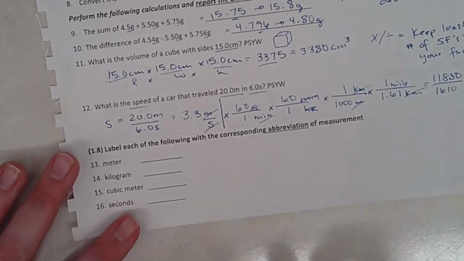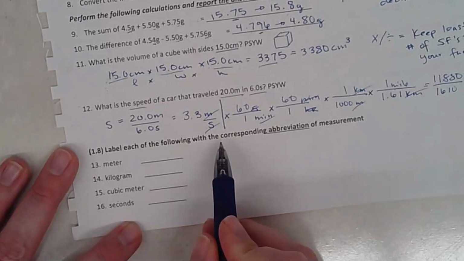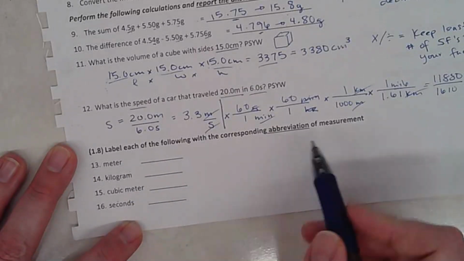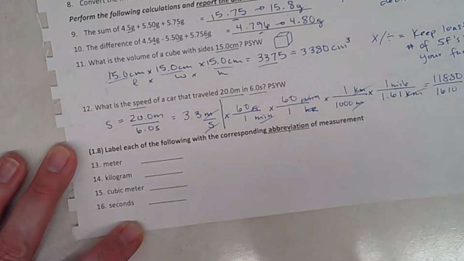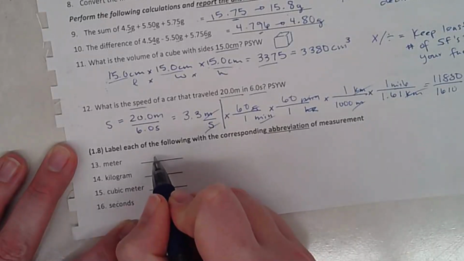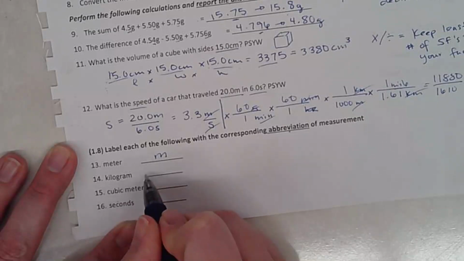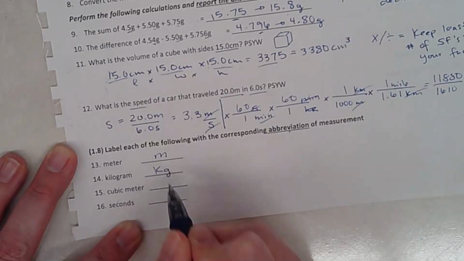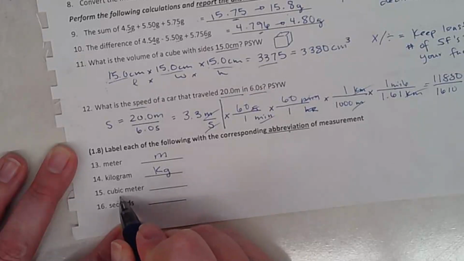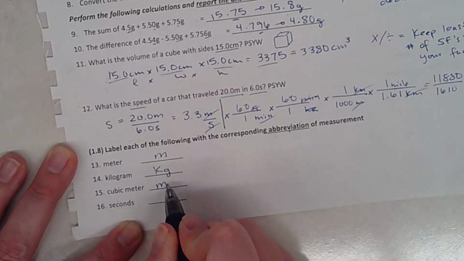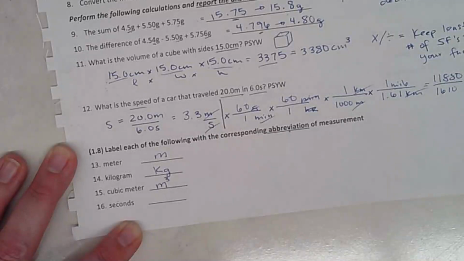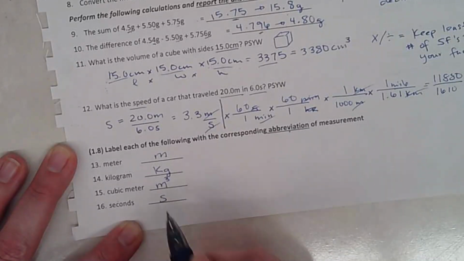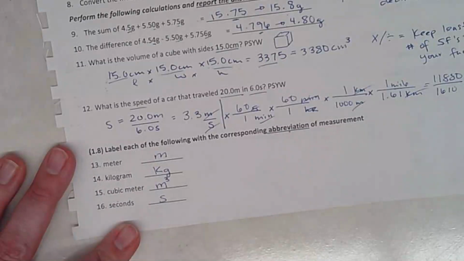All right, so meters here. It's saying label each of the following with the correct abbreviation. Abbreviation means letter. So a meter is an M. A kilogram would be a kg. A cubic meter, be careful, this is a meter cubed. And seconds is an S. Okay, that's all that was asking for.